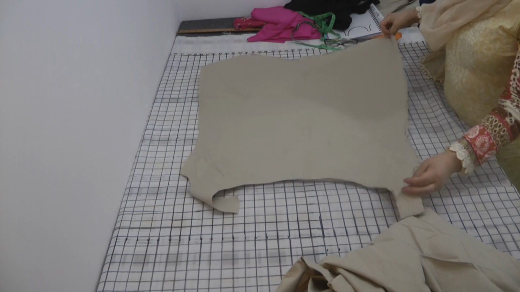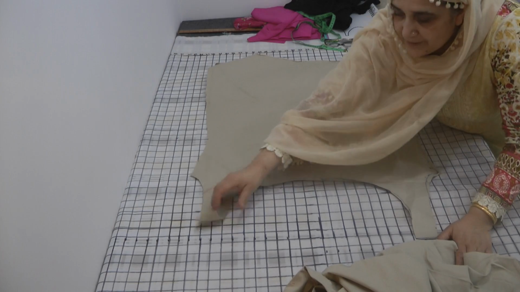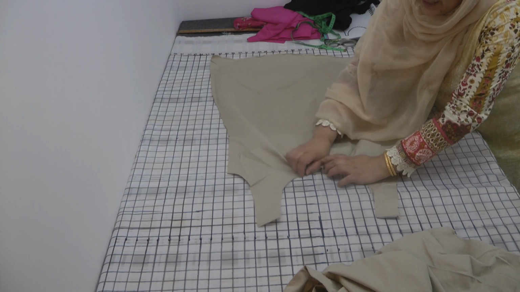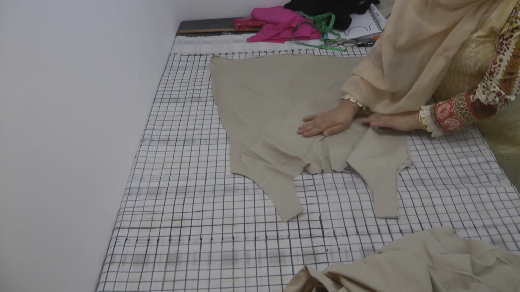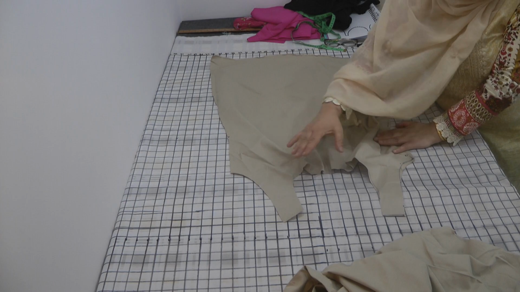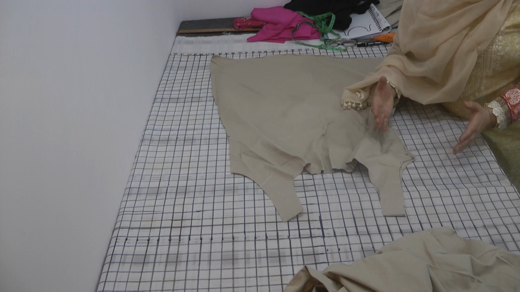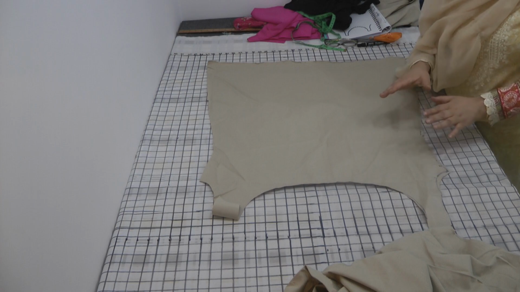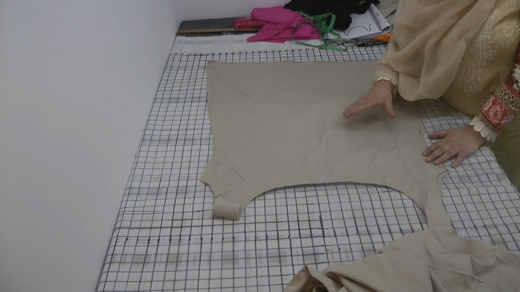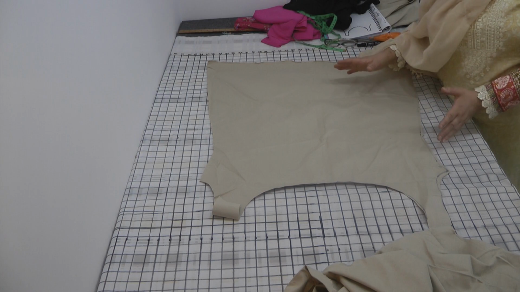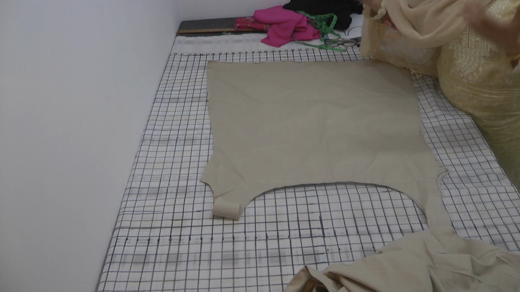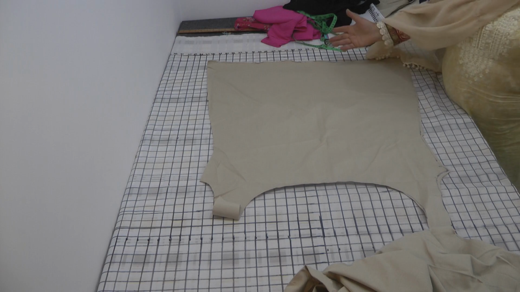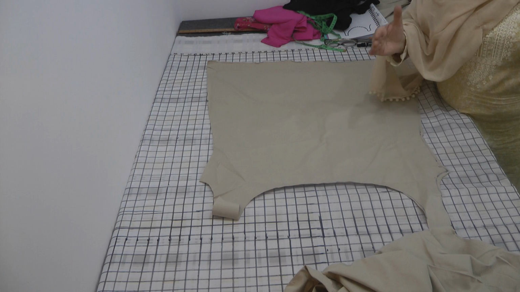That on its own will look wide, but the reason is that all this is going to get gathers. And then this is going to get elasticated, and once that's elasticated and gathered, it'll look more shapely. If you look at it like this, it looks frighteningly wide. But don't worry about it, because the fabric that we're using is chiffon, and chiffon folds a lot better if it's slightly wider. You won't get the look if you made it too skimpy and tight.